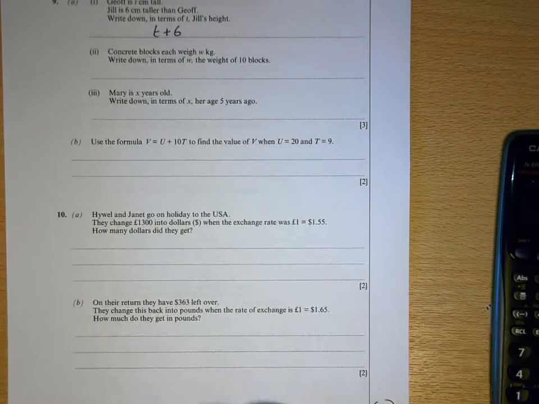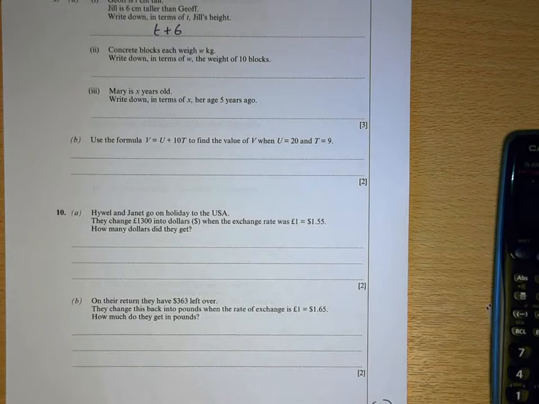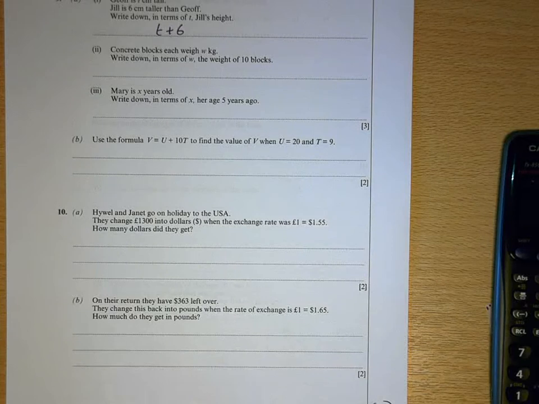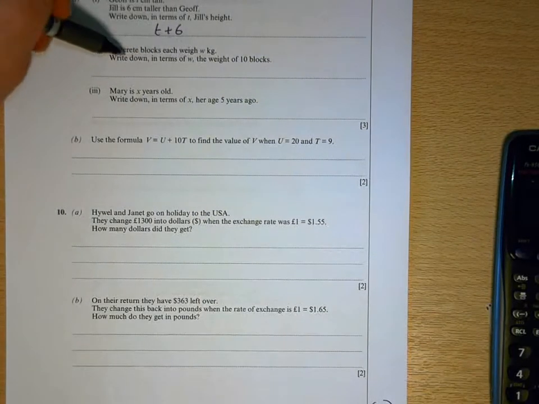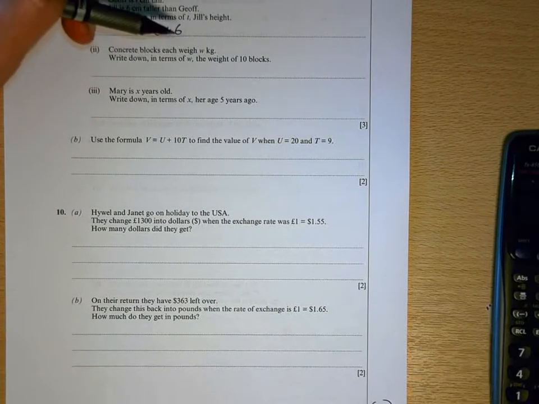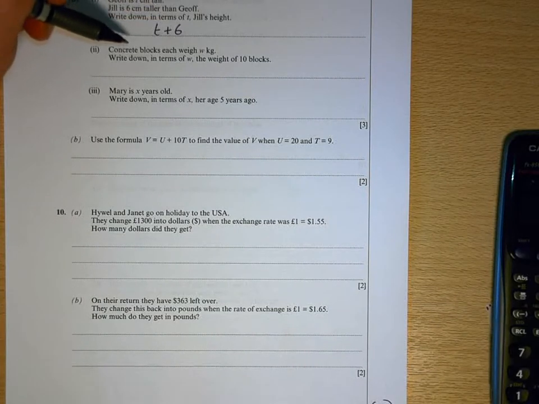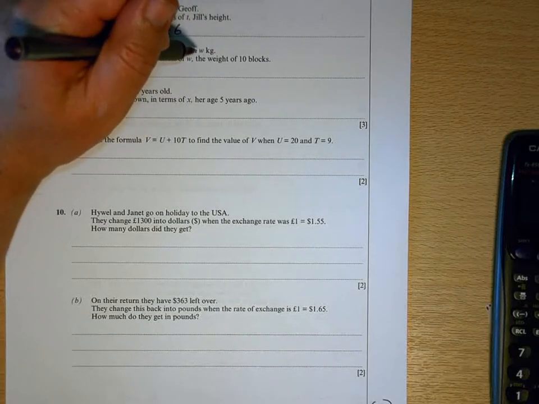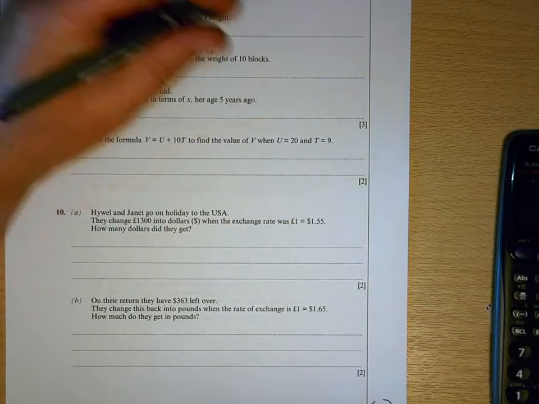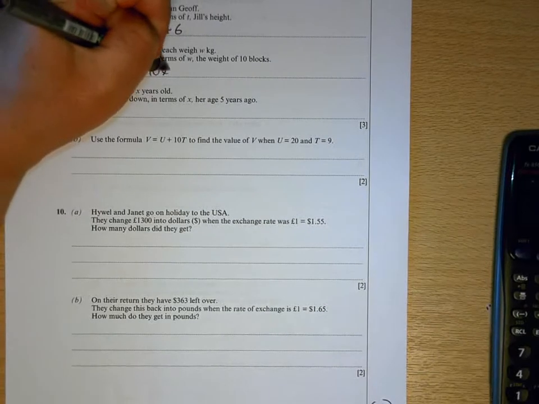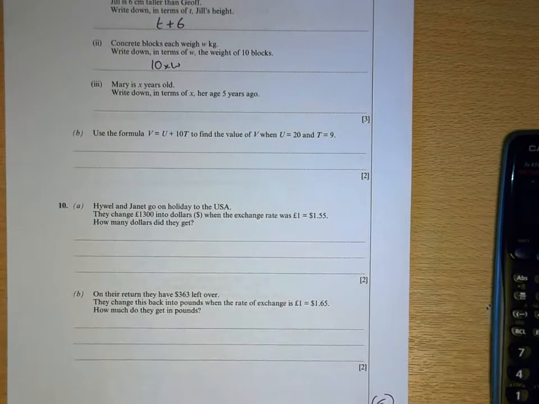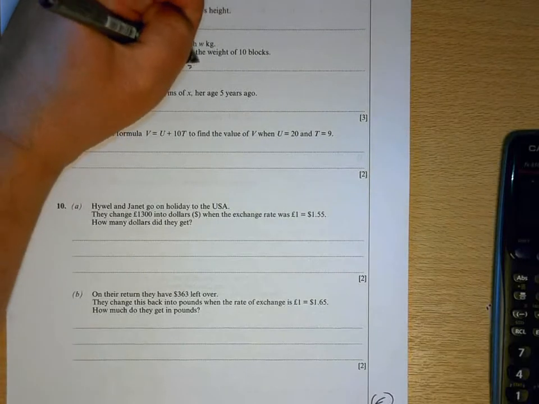Concrete blocks each weigh W kilograms. Write down in terms of W the weight of 10 blocks. Well, if one block weighs W, let's say it's 5. If one block was 5, 2 blocks would be 10, 3 blocks would be 15, and so on. What you're doing is multiplying W by the number of blocks. So 10 blocks would weigh W times 10, or 10 lots of W. And in algebra we don't tend to write the times because it looks like an X, so we'd write it as 10W.